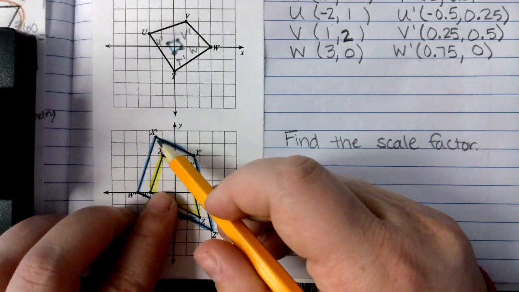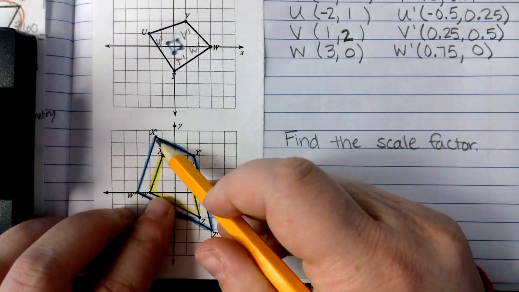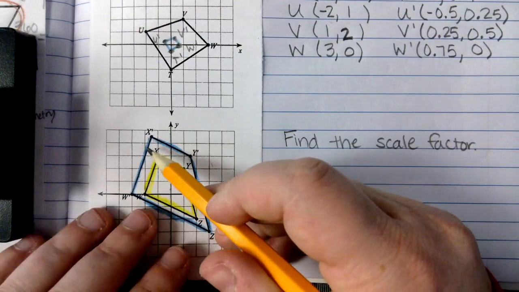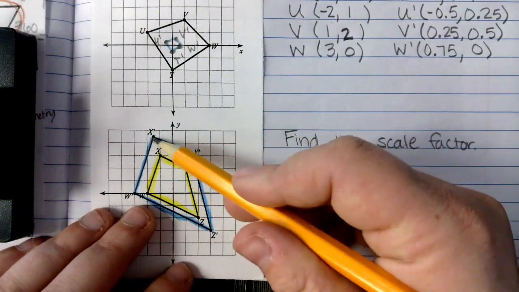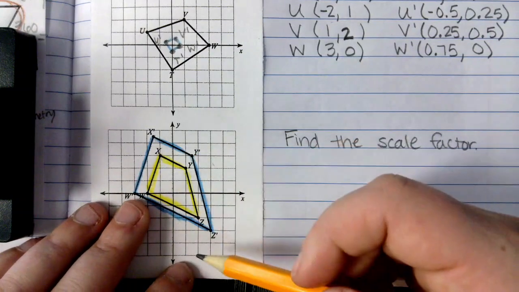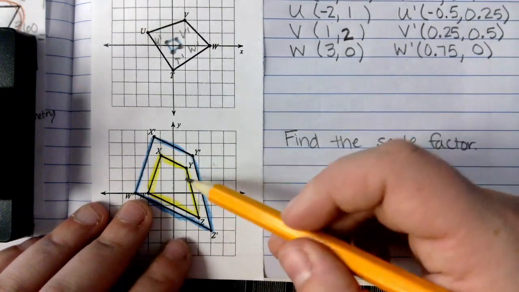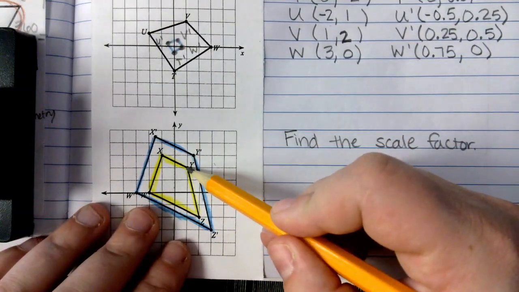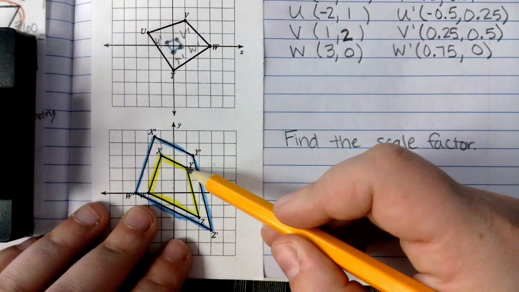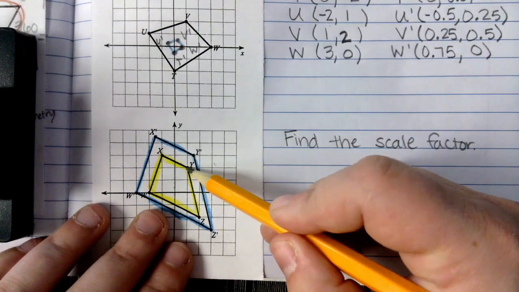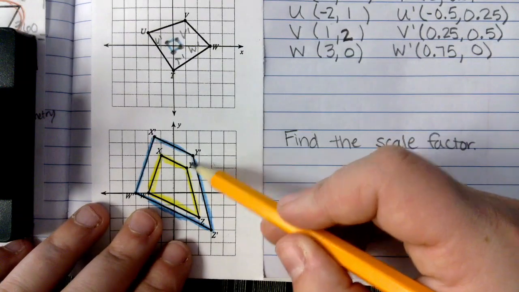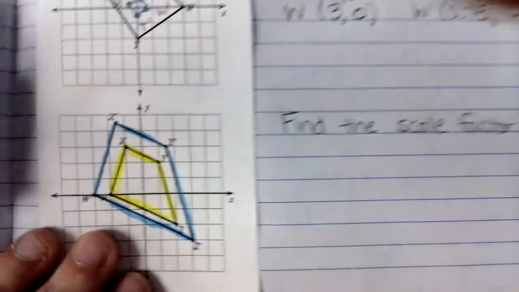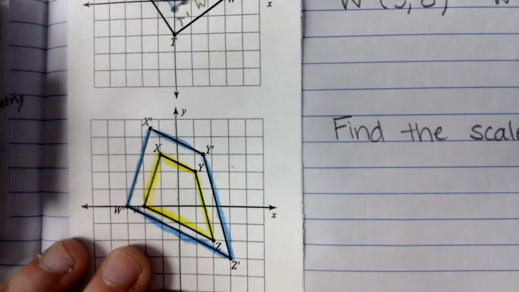Let's go to Y. Would Y be easy to use? Well, the point Y would be easy, but Y prime wouldn't be. So we don't want to use Y or Y prime because those are in the middle of the points. Okay, what about Z? We could use Z. Z is on that nice point. Is Z prime on a nice point? Yep. So we could do Z, or we could use W.